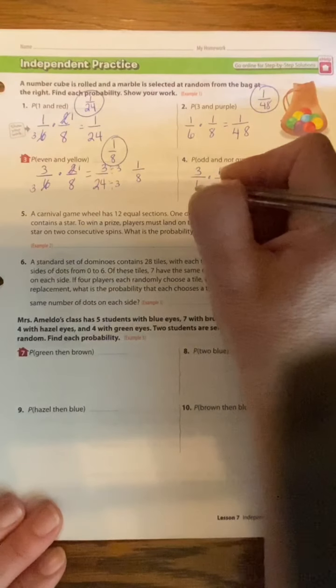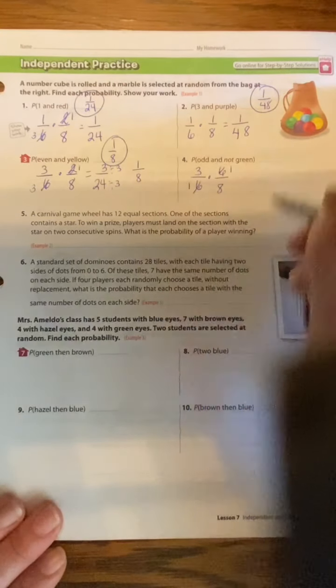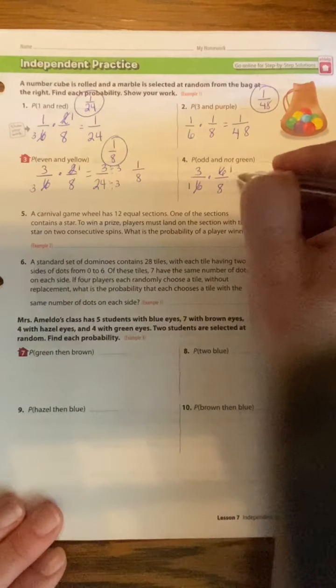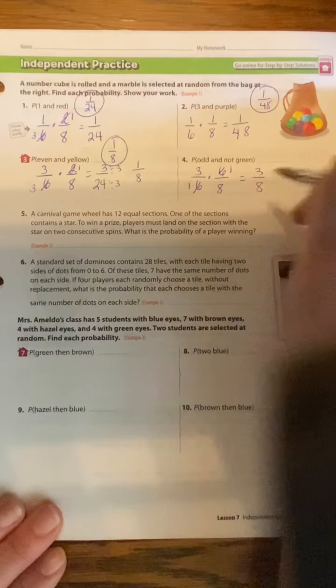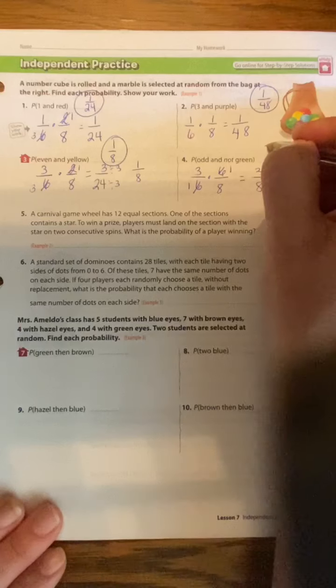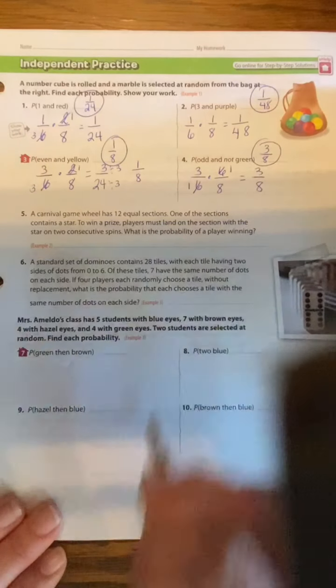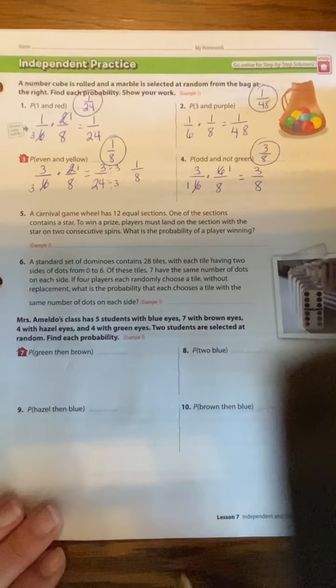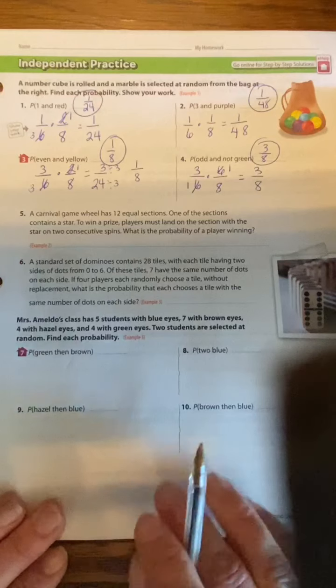I can cross cancel the 6's, and 6 goes into 6 one time. And that gives me a 3 in 8 chance of those 2 events happening. Now these again were all examples of independent events because one event had nothing to do with the results of the other.